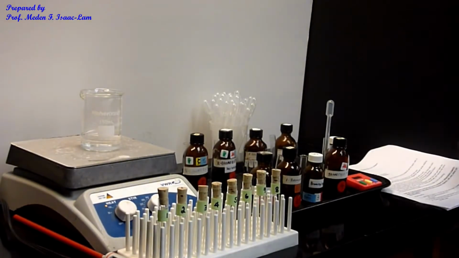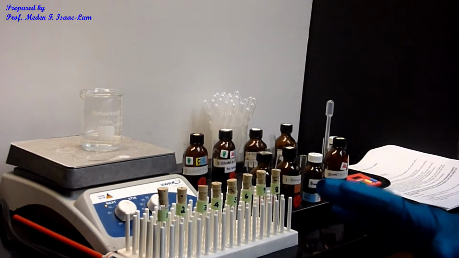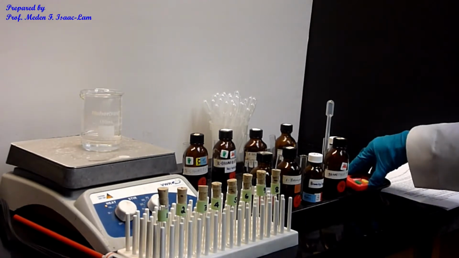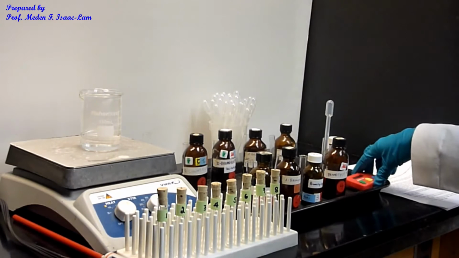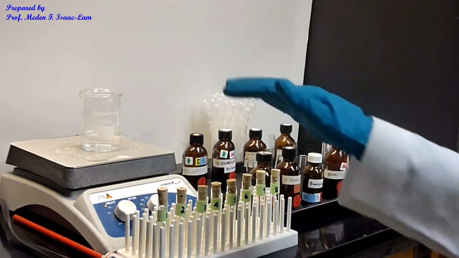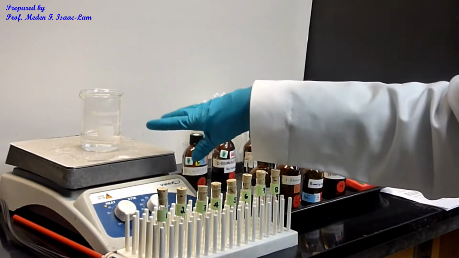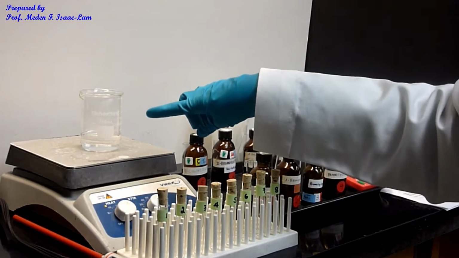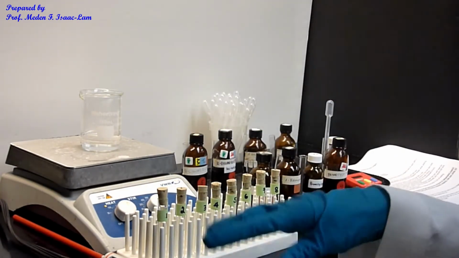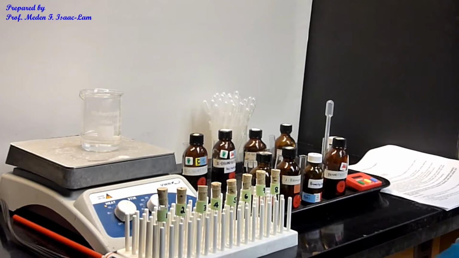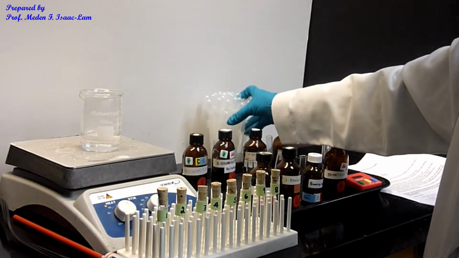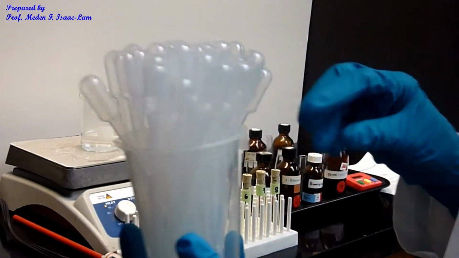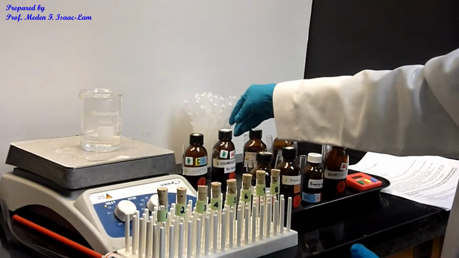And then because we're going to determine the time that it's going to react, I also have a timer in here. And then we are also going to heat it up. So I have the water bath set up, and I'm going to measure the temperature, set to 50 degrees C. And I have the pipettes in here, and then I also have waste.